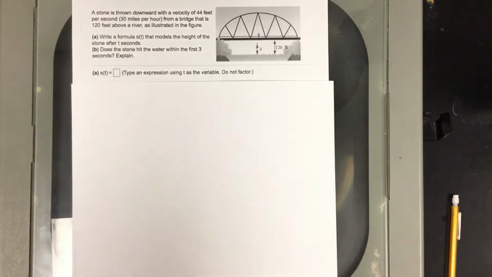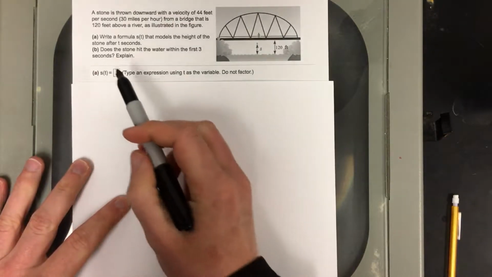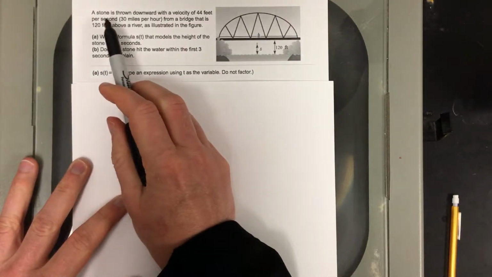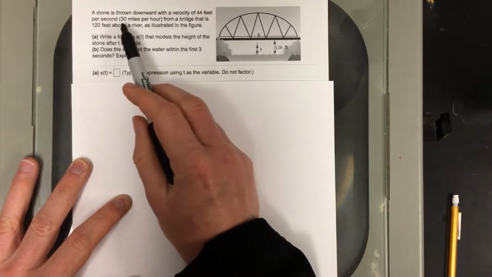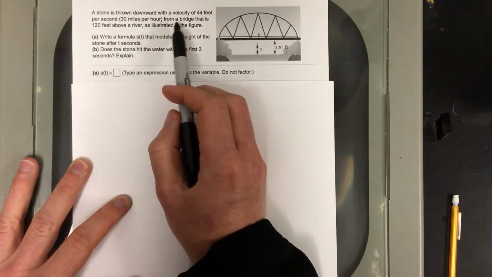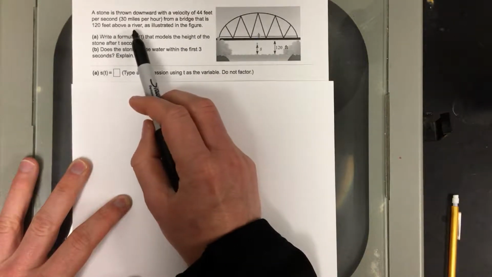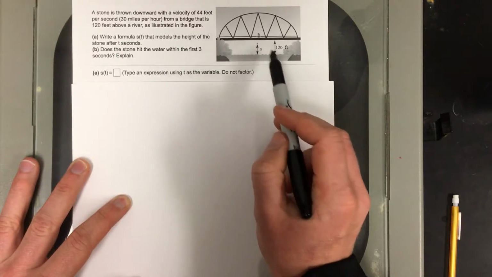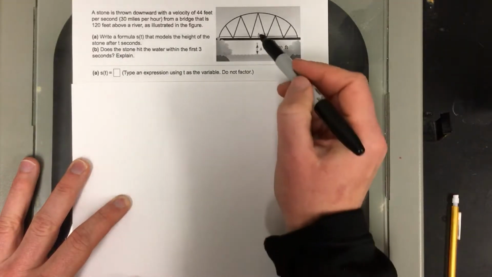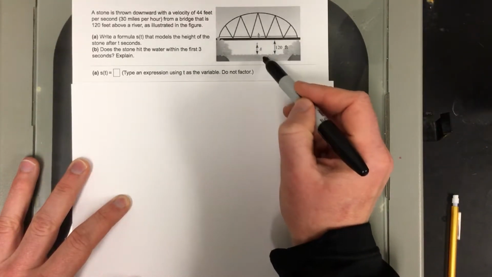Hey everyone, here's another example from section 3.1, another solving application problem. This one is a little different than the other ones. It starts with a stone is thrown downward with a velocity of 44 feet per second, 30 miles per hour, from a bridge that is 120 feet above a river. And then they show the illustration here, so they're throwing the stone downwards, so he throws it straight downwards, not up and then down, but just straight down.